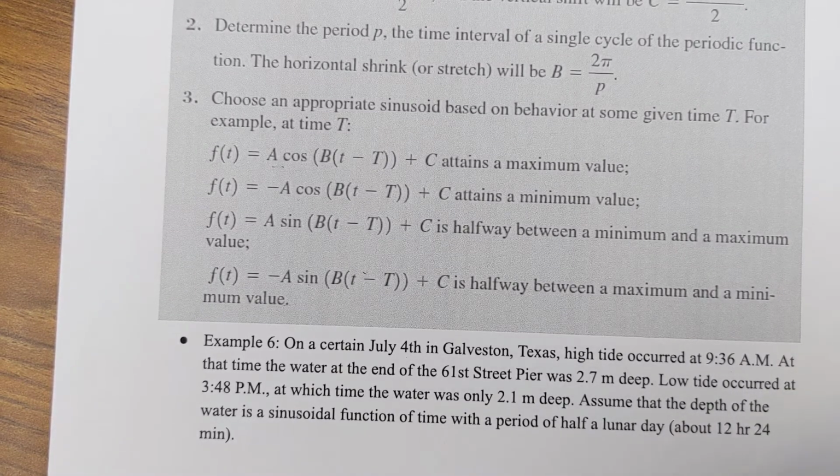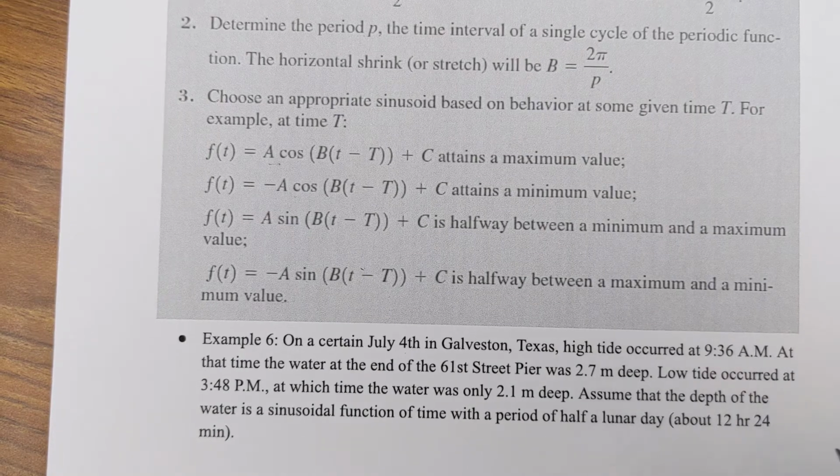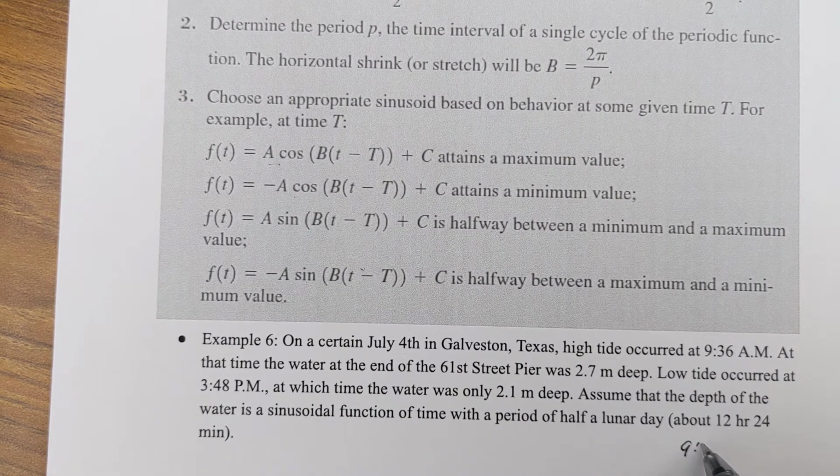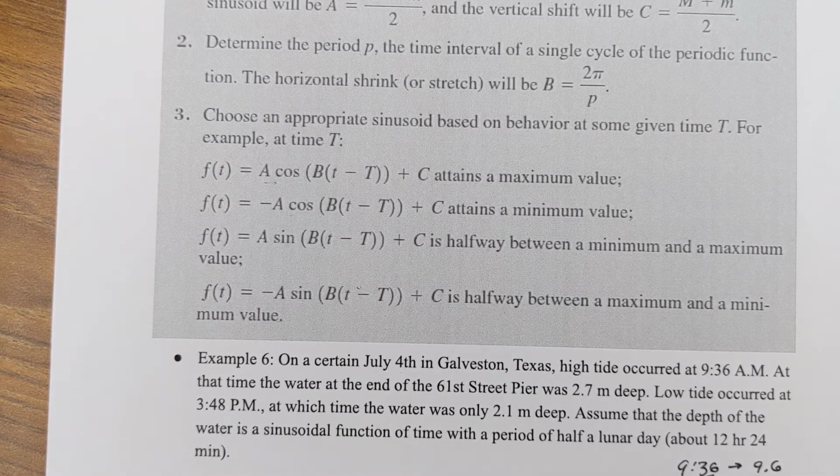So the first thing we need to do is convert our times into all hours, because we can't count in hours and minutes. So 9:36, to convert minutes, you divide by 60. So this is 9.6 in terms of just hours, 9.6 hours after midnight. 3:48, divide the 48 by 60. 48 over 60 is 4/5, so that's 0.8.